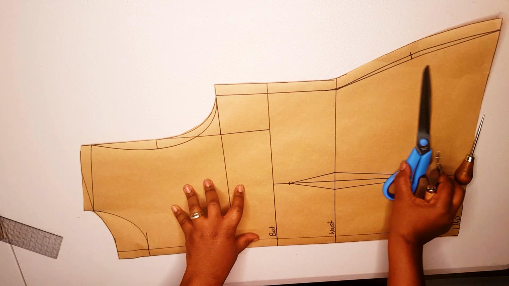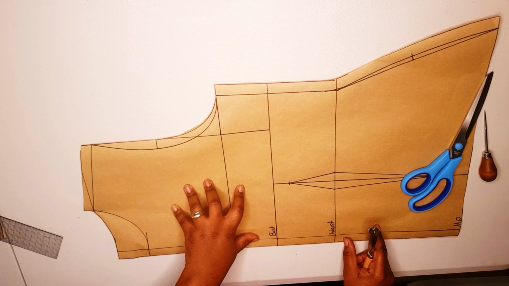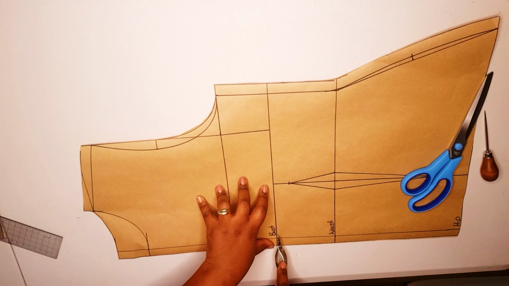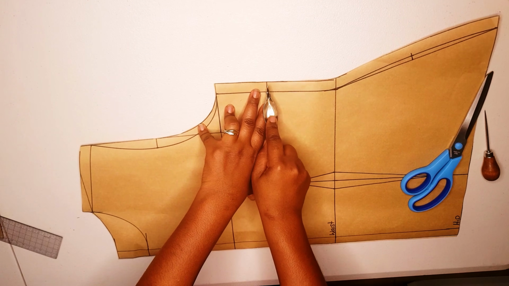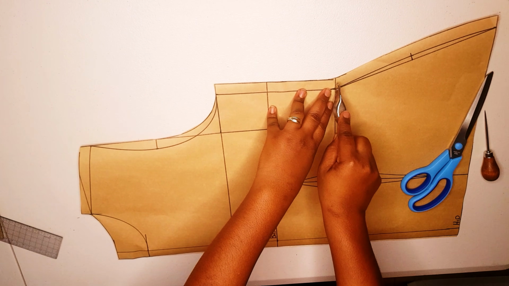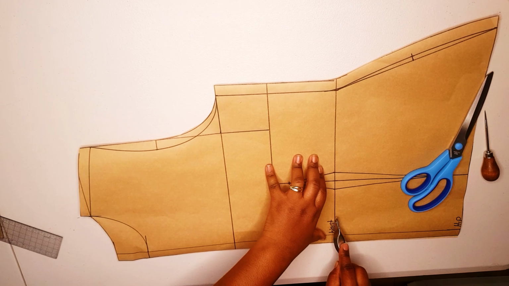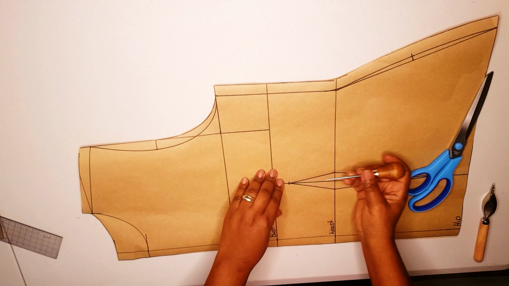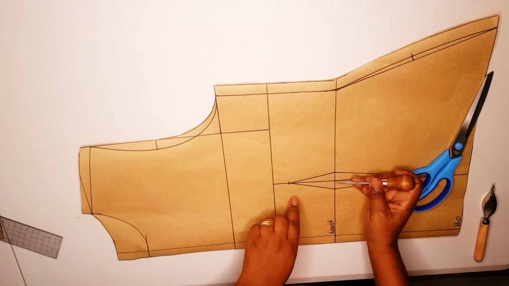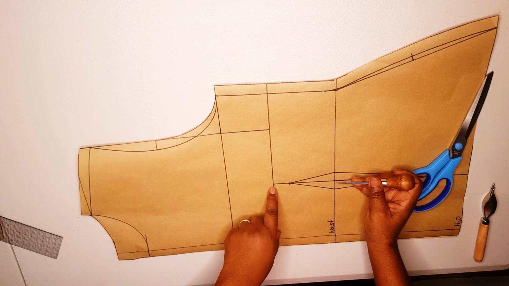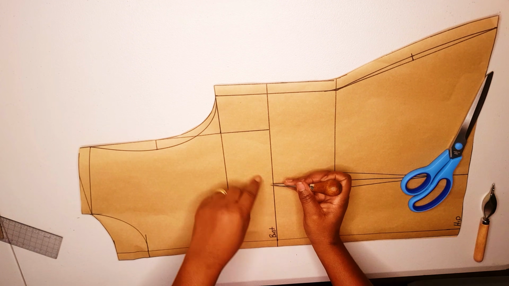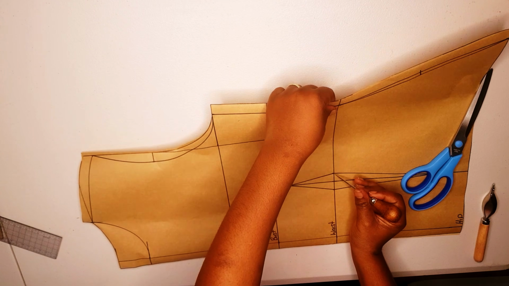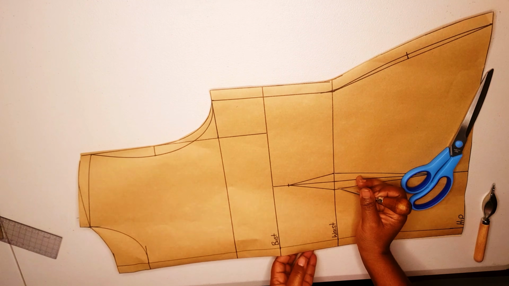Before you separate the patterns, make sure to transfer some of the markings onto the bottom pattern paper. I'm going to be using my tracing wheel to do that. Then I'm going to use my awl to transfer the dot points to the opposite side, but I'm not going to transfer this one. I'm going to transfer exactly the bust point. So just pierce through like that and pierce through all the points of the dots.